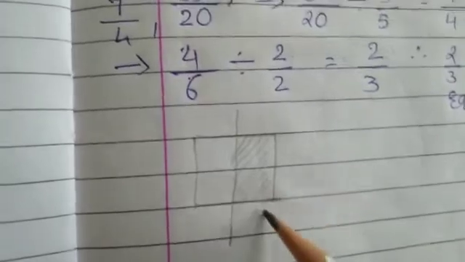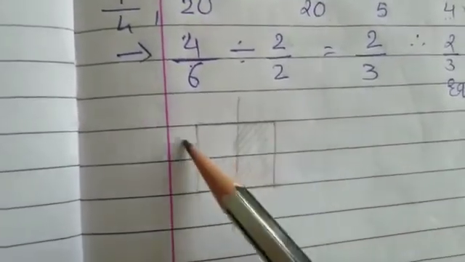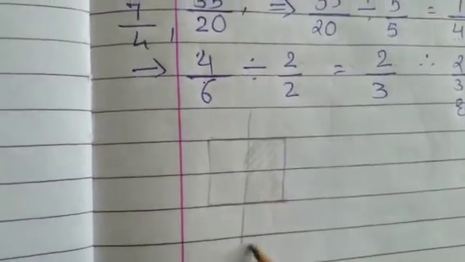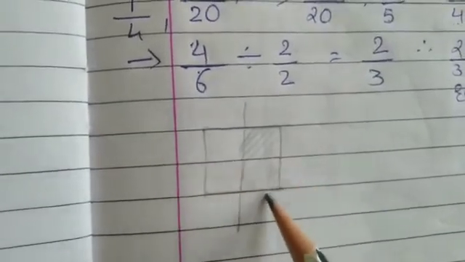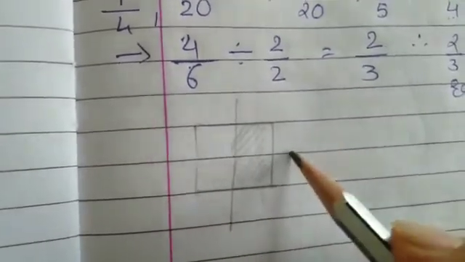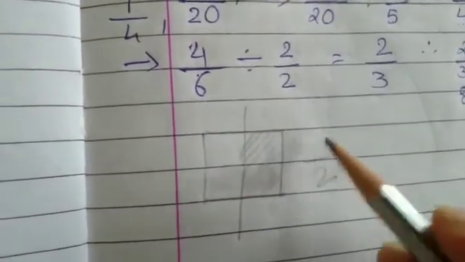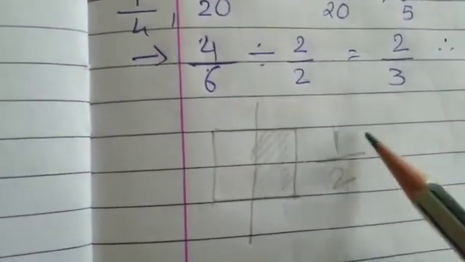Here by one shape you can understand. Suppose this is a square box. I am dividing exactly in two parts. So I can say out of two parts, one part is shaded, right? Means total number of parts were 2, right? Out of that, one is shaded. Means 1 by 2 is a fraction.